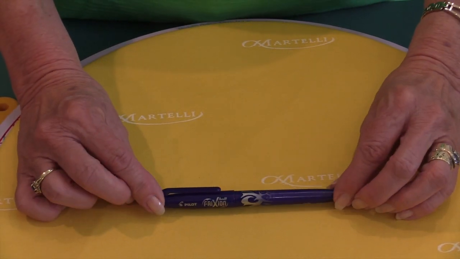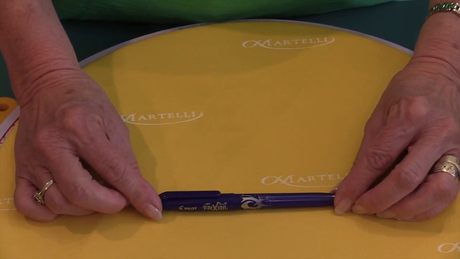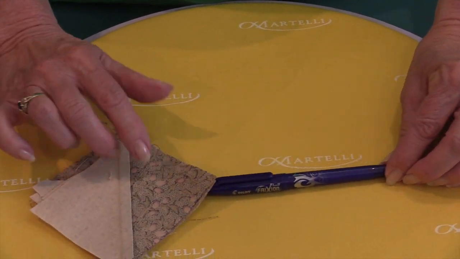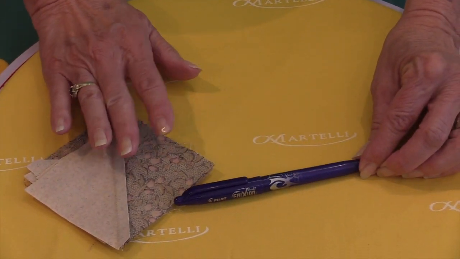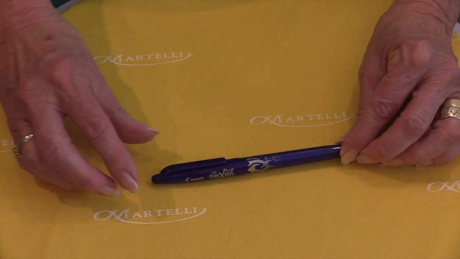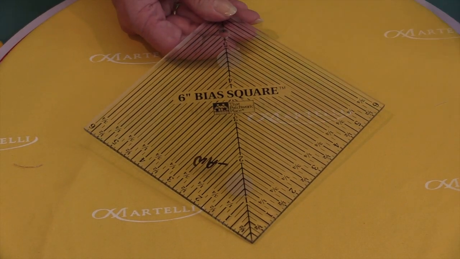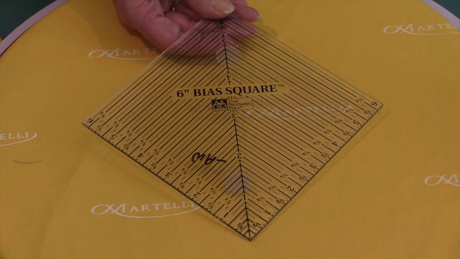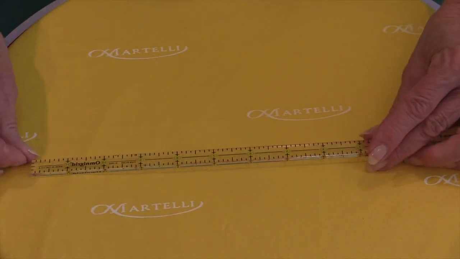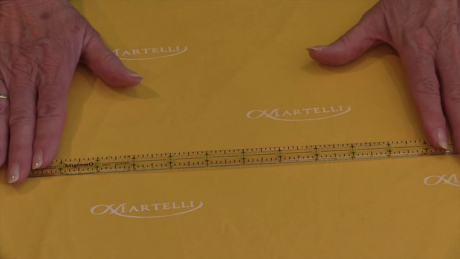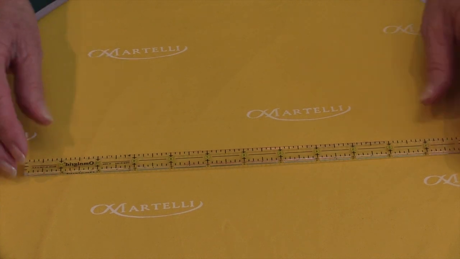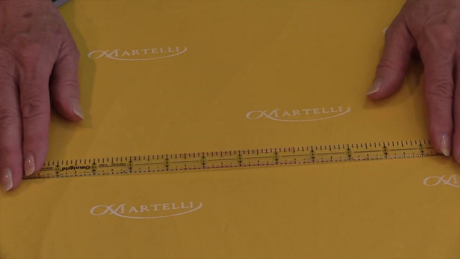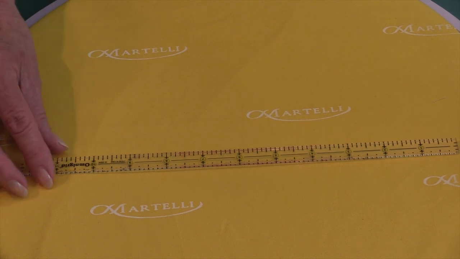Friction pens. I use friction pens when I'm marking my quilts on the back, when I'm marking my components, because I can touch this with an iron and then the ink goes away. I'm going to be using a bias square ruler. Quarter-inch ruler. There are many different quarter-inch rulers on the market. This is the one I have, and this is one I use all the time, and you'll be seeing a lot of this one today.